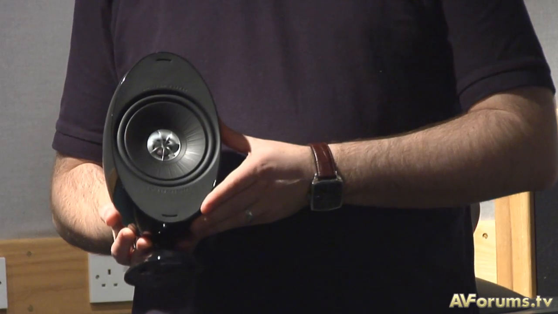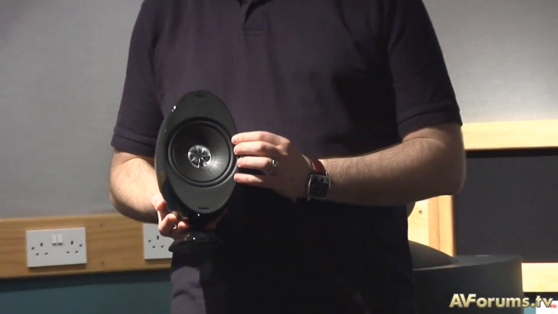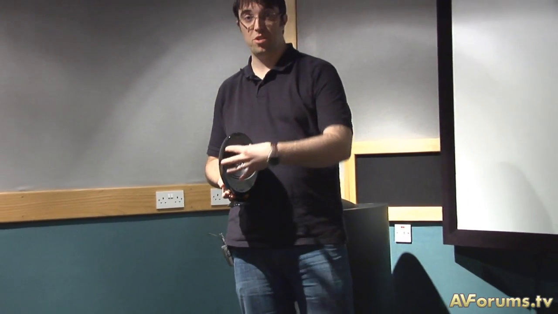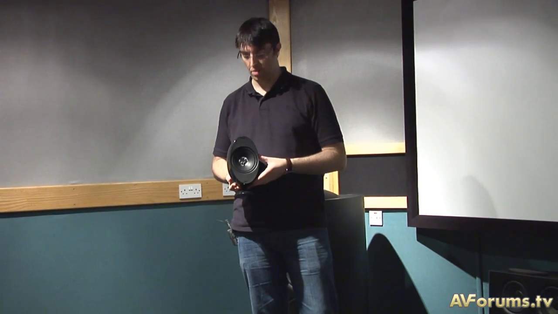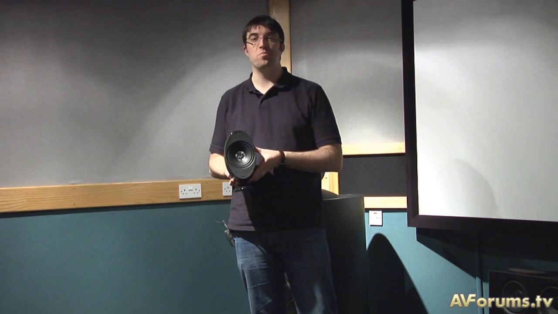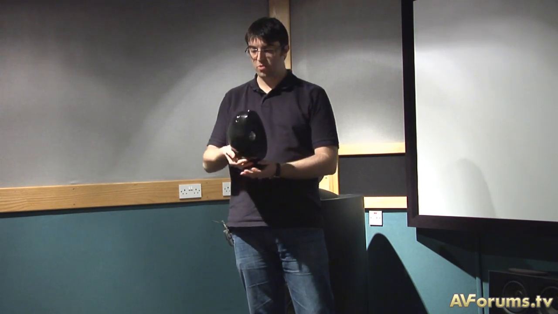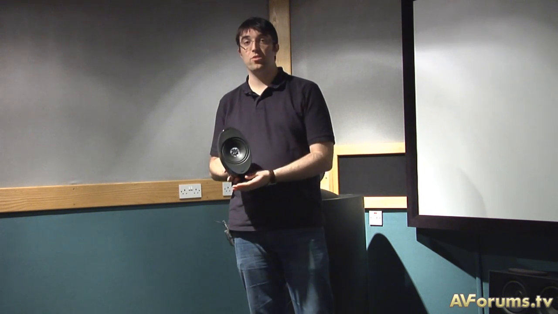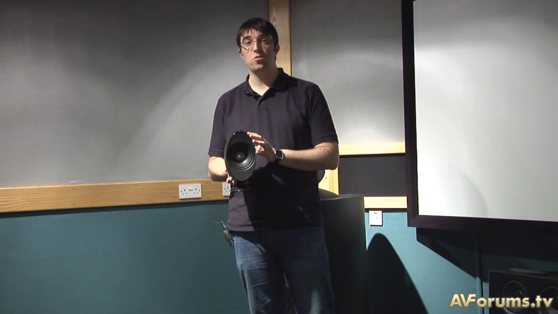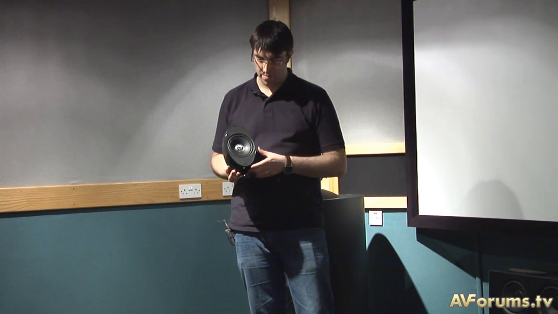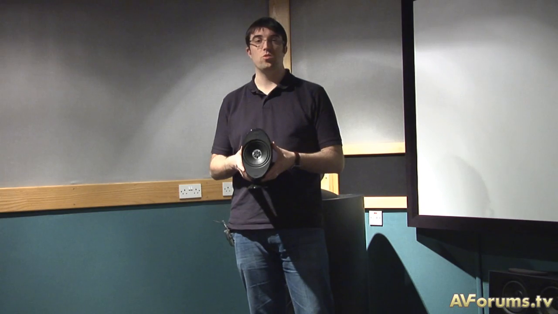This is the second type of speaker that we'll look at. This is also a direct radiating speaker in that the sound comes directly out towards the listening position. However, as you can see, this is much smaller than the floor standing speaker we just looked at. This type of speaker would typically be referred to as either a satellite speaker or sometimes a bookshelf style speaker. As you can see, it's a lot smaller.